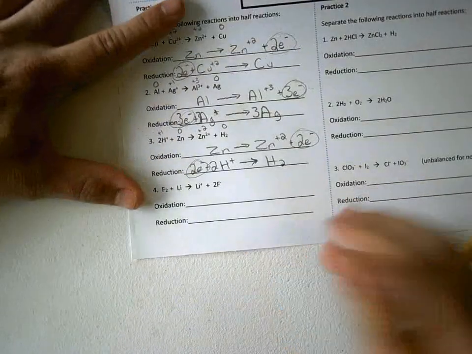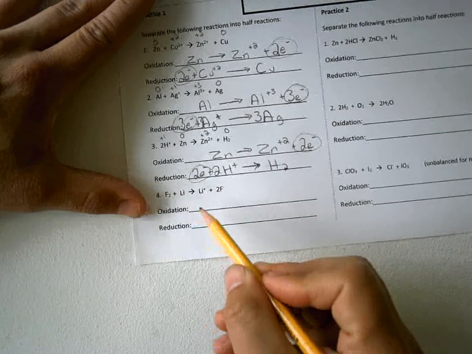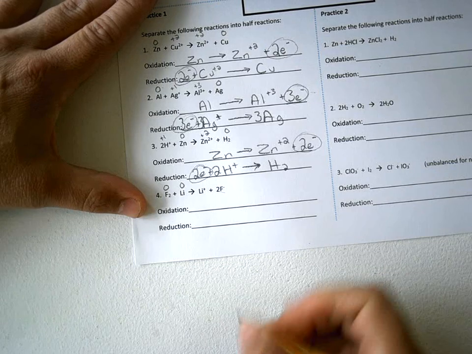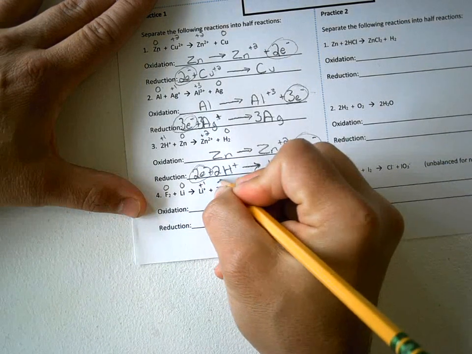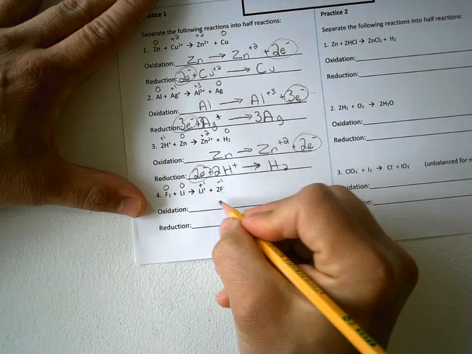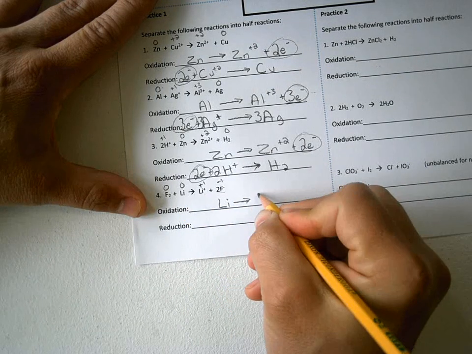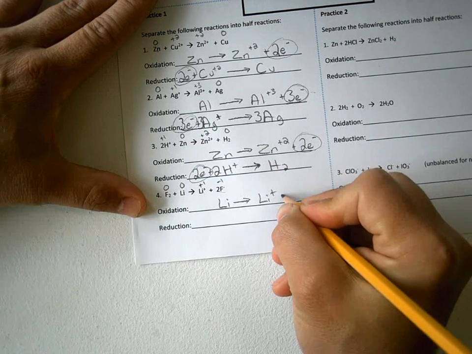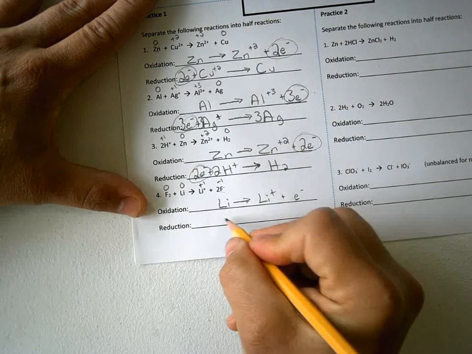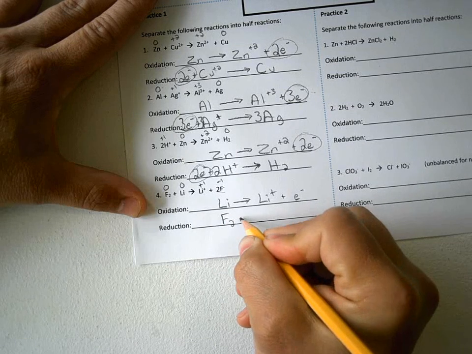Down below, I have fluorine reacting with lithium to form ions. So these are elements, so they are both 0. Li is a +1, F is a -1. What's going up? Well, the lithium's going up from Li to Li+. So I would have 1 electron on the right. What's going down? The fluorine is going down from 0 to -1.